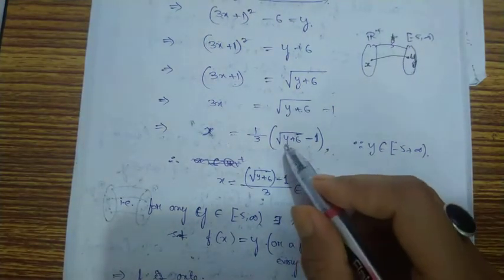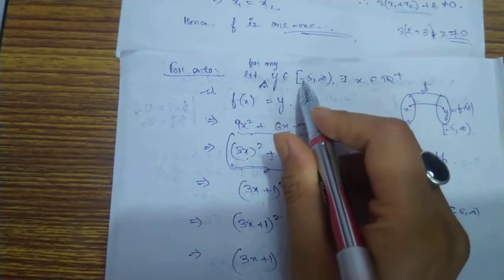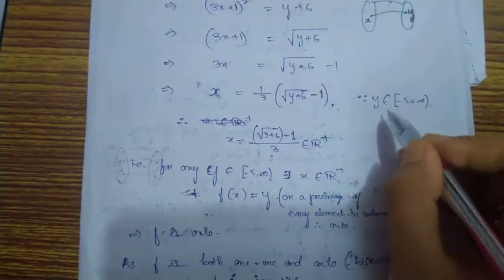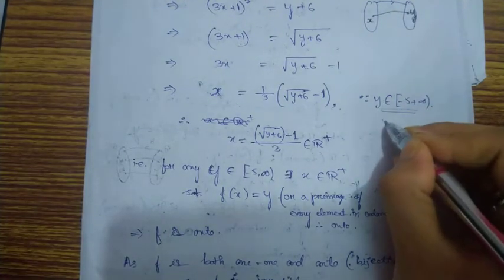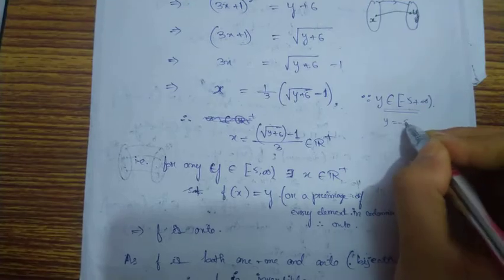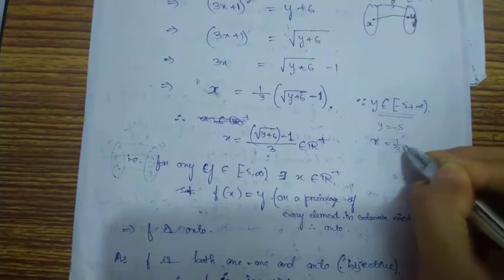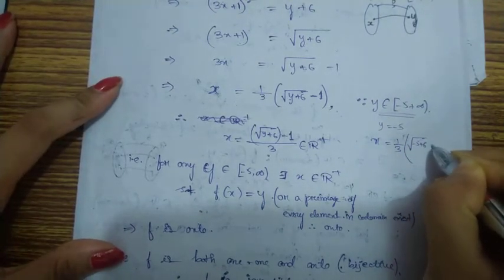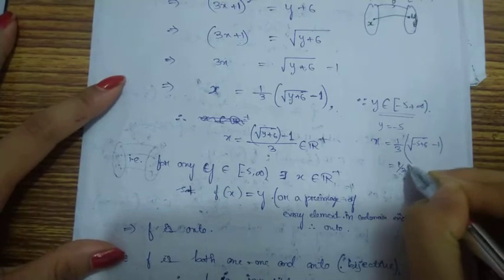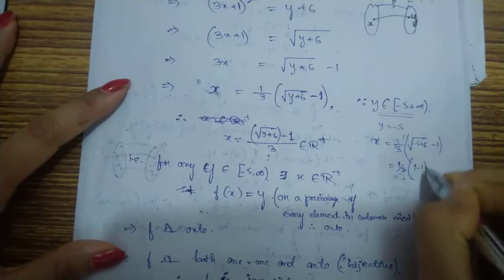Now this y we took in the codomain, from -5 to infinity, with y greater than or equal to -5. So what can the value of y be? It can be -5. Putting y equal to -5, x becomes 1/3 root over -5 plus 6 minus 1, which is 1/3 root over 1 minus 1, that means 0.